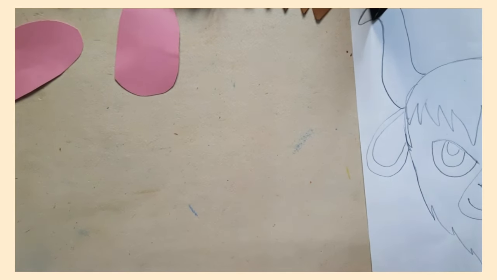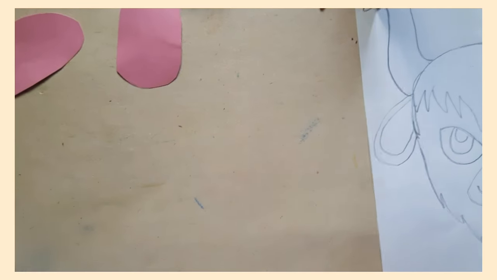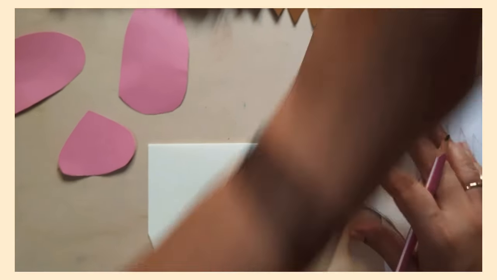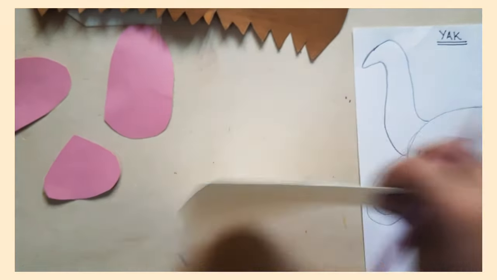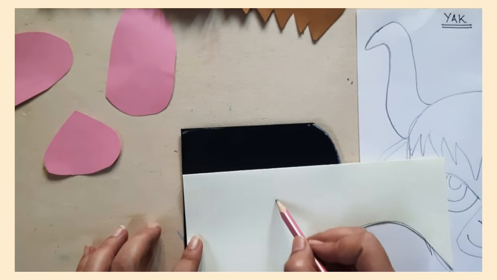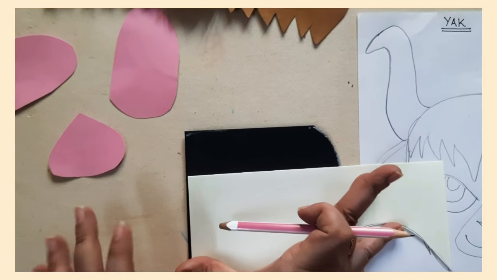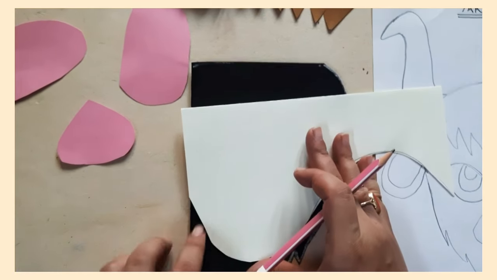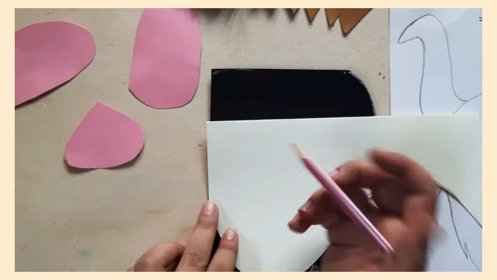Now children, eyes are left. So for the eyes, I'm reusing this sheet. Let me see how big I want. I don't want really big eyes which are going outside his face. So I think if I draw a leaf shape which is this much in size, I think it should be good.